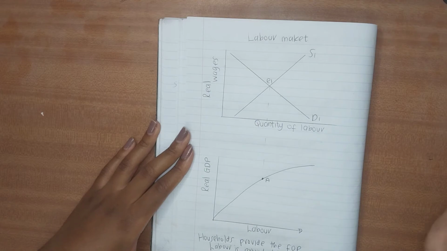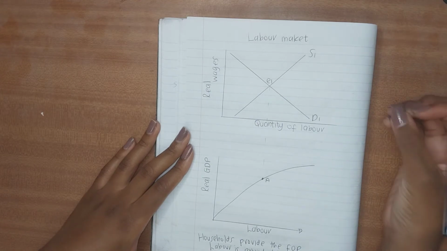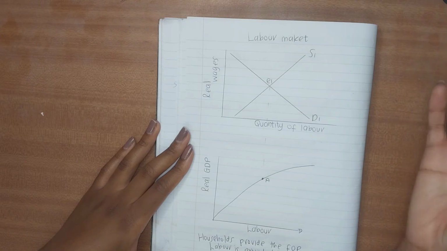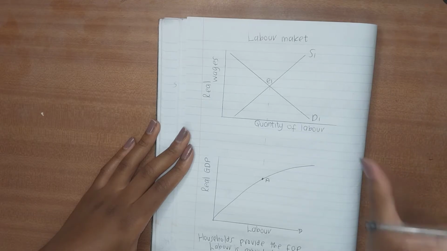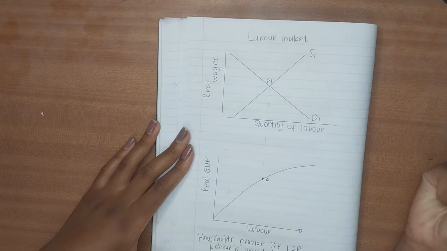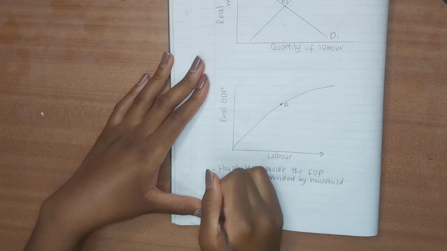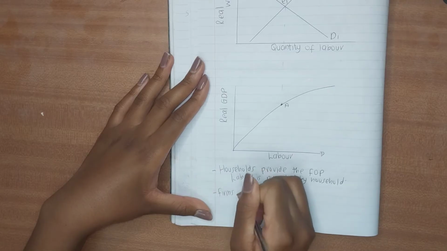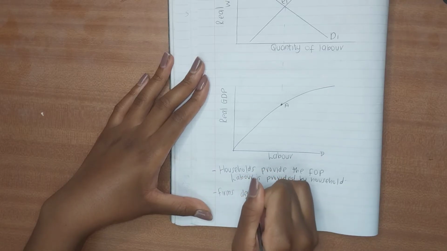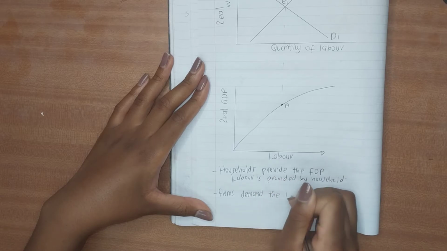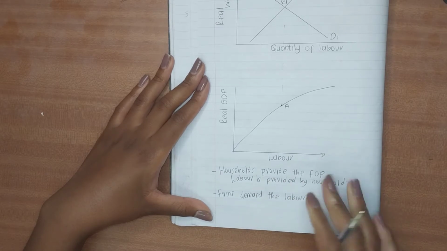We are so used to seeing households being the demanders of goods and services, right? It depends on what market you are in. If you are in the market of goods and services, obviously households are the ones who are demanding the goods, whereas firms are supplying the goods. But if you are looking at the labor market, it is the households that are supplying the labor and the firms that are demanding the labor. So I hope that is clear. So firms demand the labor.